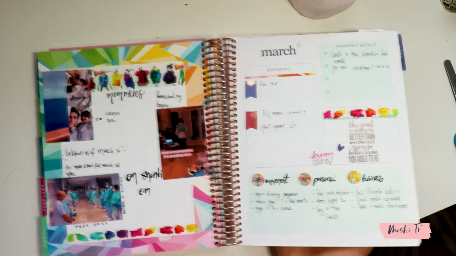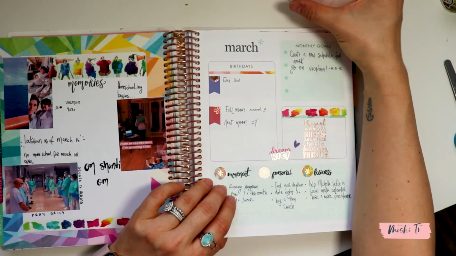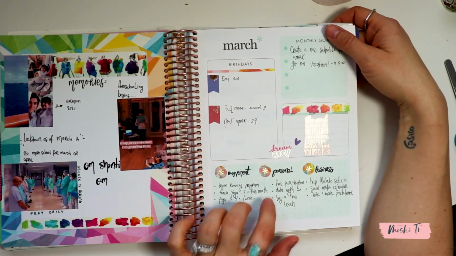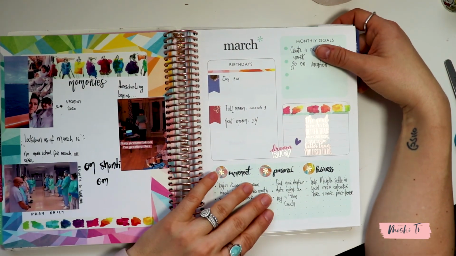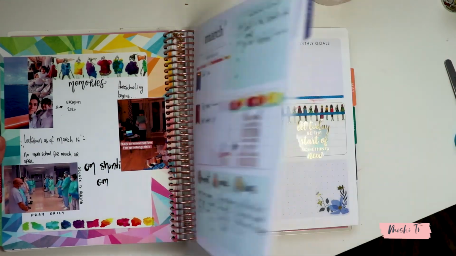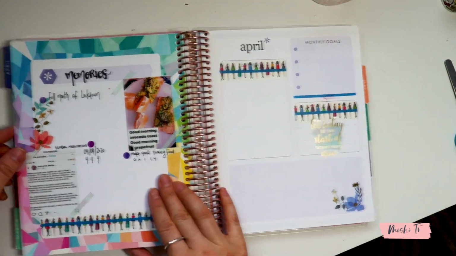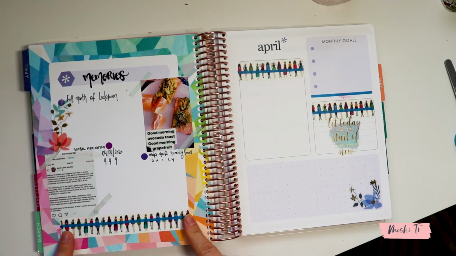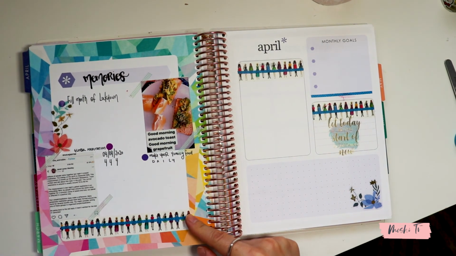Now I already have a new petite planner set up for movement and for budgeting, so I'm not really going to leave that here, but I already set up my memories page because I really like using this as memories, and I use a basic washi from Jane Davenport.